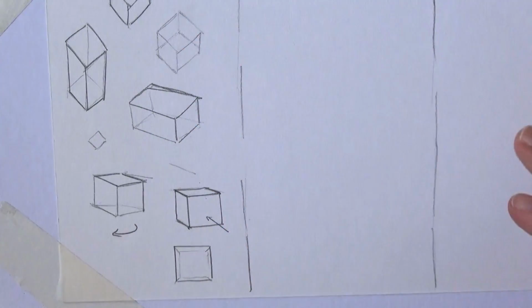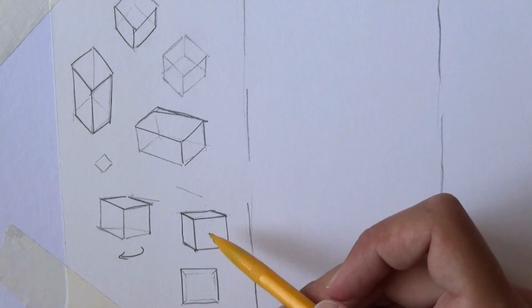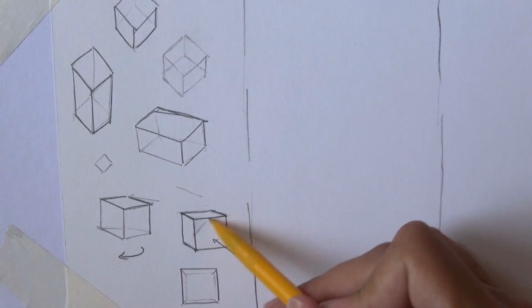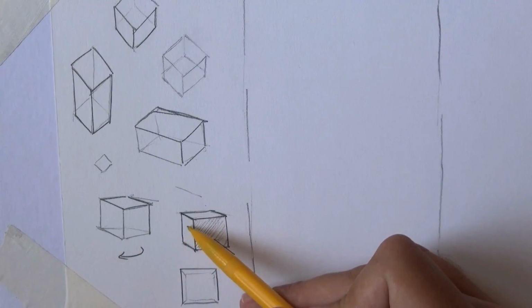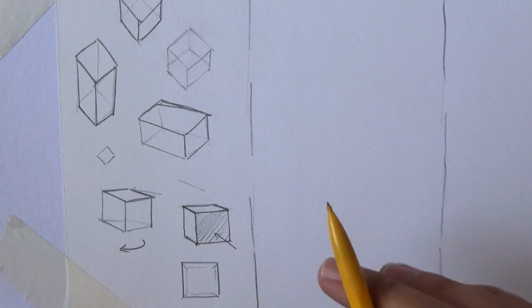So we have some cubes, we have some boxes, we talked about how to rotate them. Remember that there's always a compromise. If you see more of this side, you will see less of this side. If you see more of this side, you'll see less of these two sides, okay? So this is how it works.